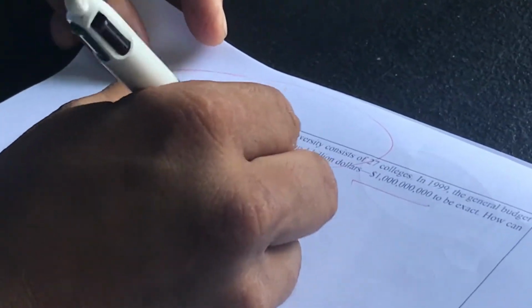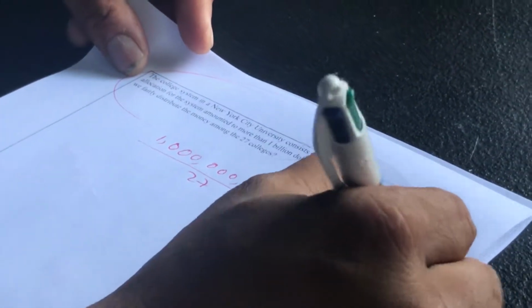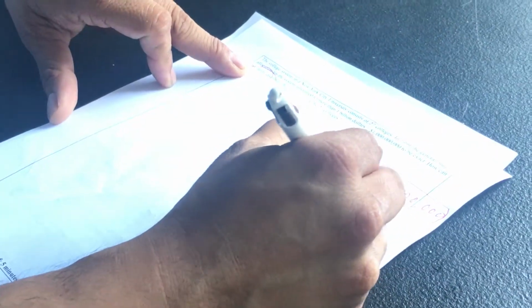Okay, if we use the math, it's very simple. $1 billion divided by 27 gives us about $37 million. So each college receives $37 million, and 37 million times 27 should be about $1 billion. Now, is this fair? Now we are talking about fair distribution. Is this a fair distribution?